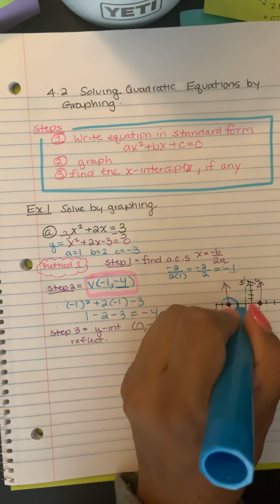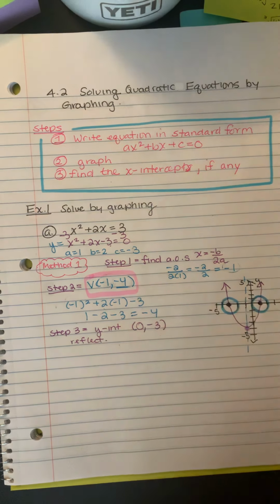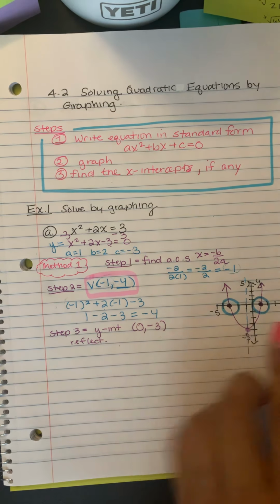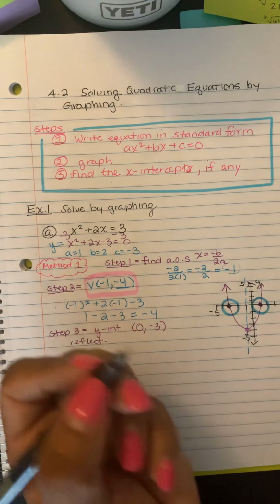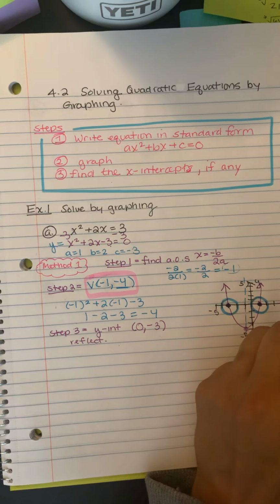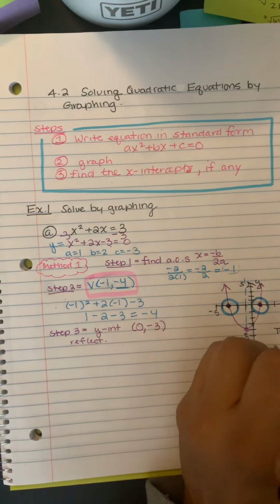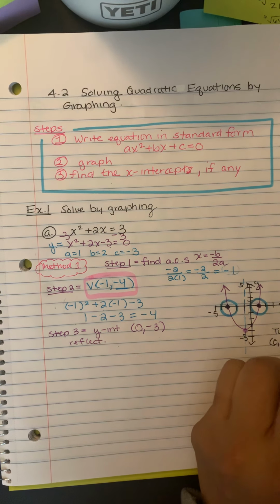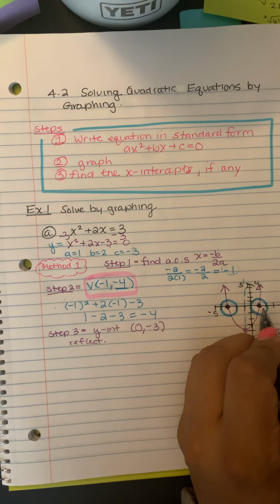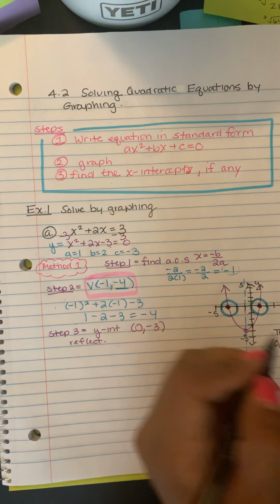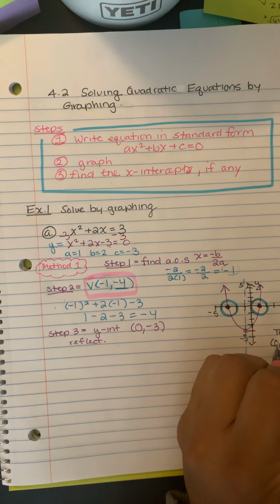Now we're not done, because the question is solve by graphing. So we want to solve by graphing. And remember, wherever it crosses the x-axis, those are your solutions. So we have 2 solutions. This is an example of 2 solutions. And our solutions are, sorry, let me rewrite this.